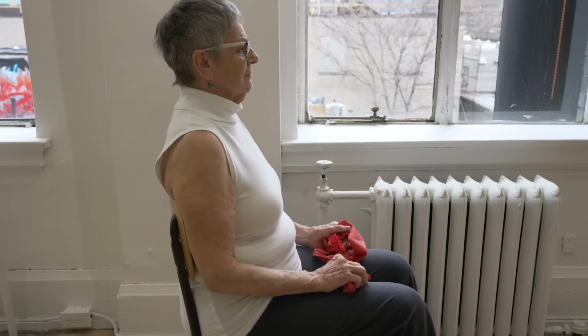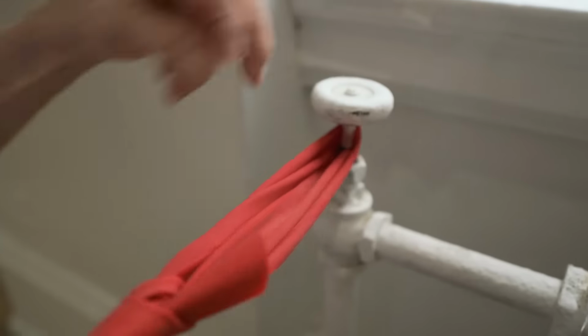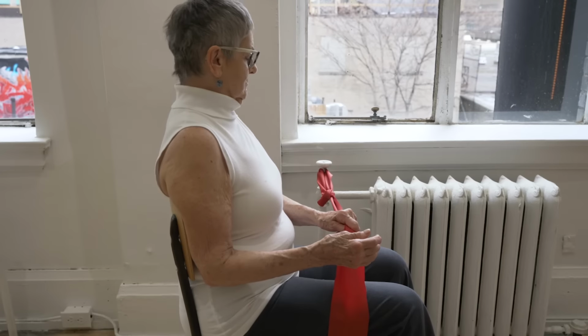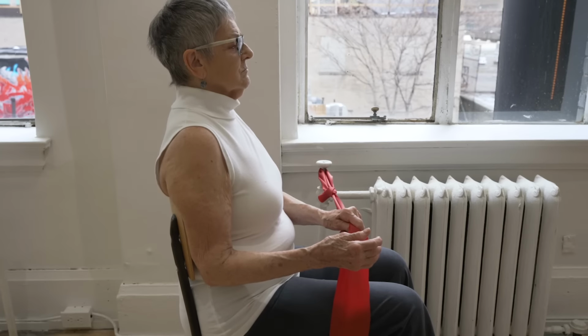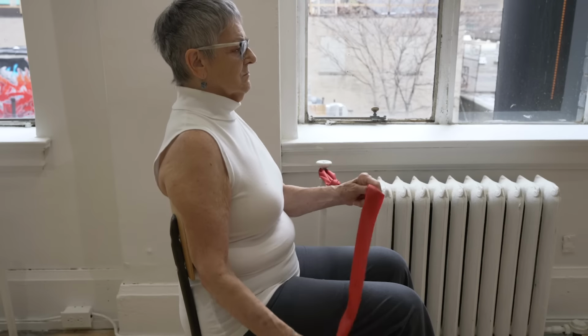Attach an exercise band to the doorknob of a closed door or a fixed object. Start with the light band. Your spine should be straight and tall, your core muscles tight, and your shoulders relaxed. Hold the band in your right hand. Bend your right elbow to 90 degrees and keep your elbow tucked into your side.